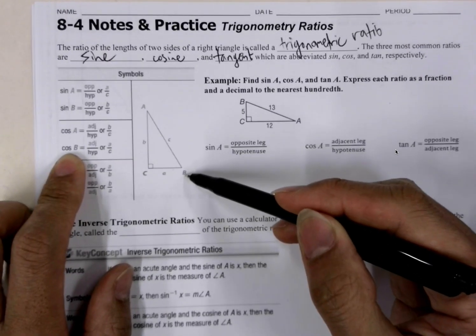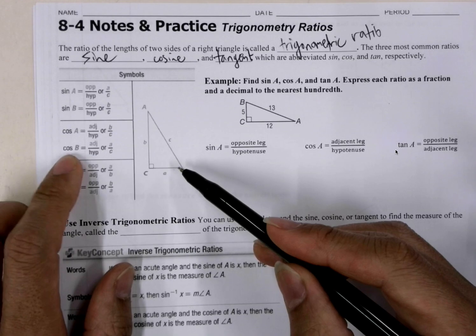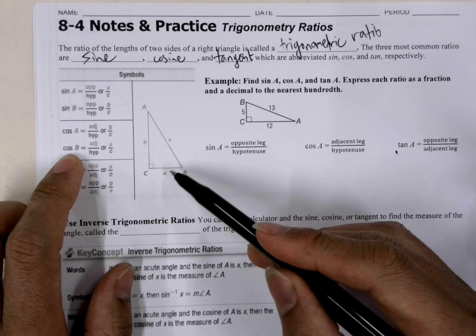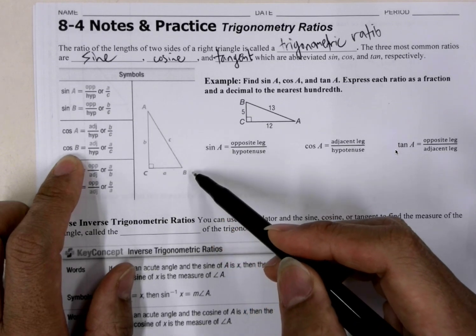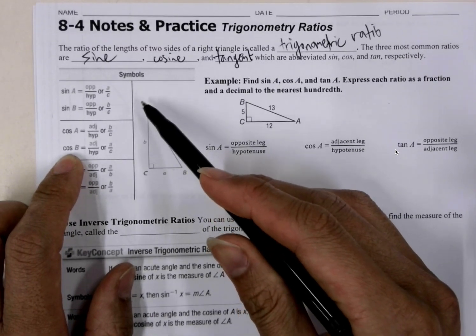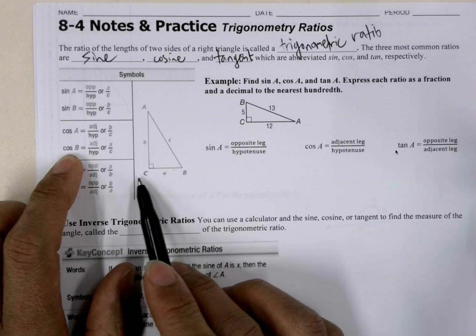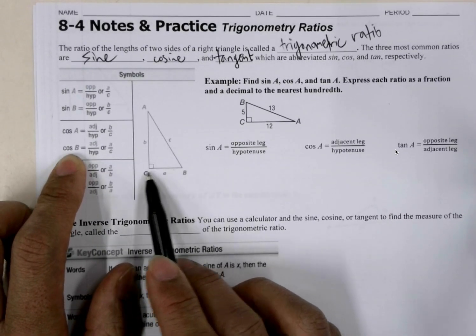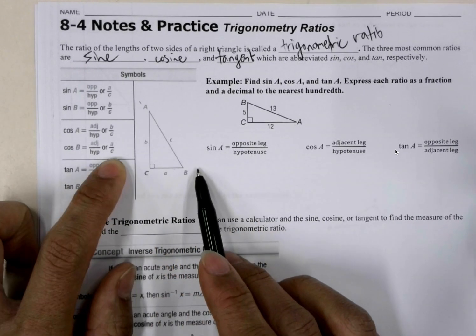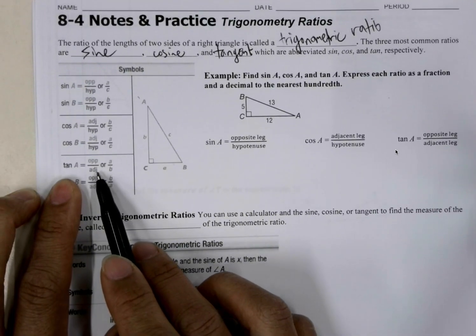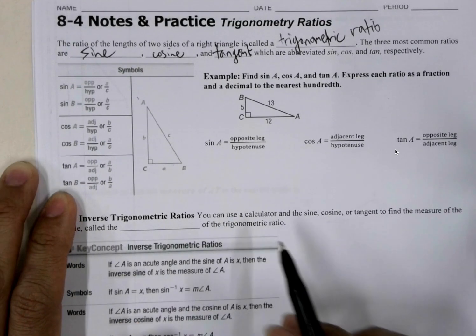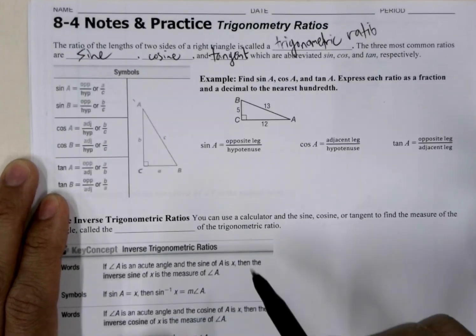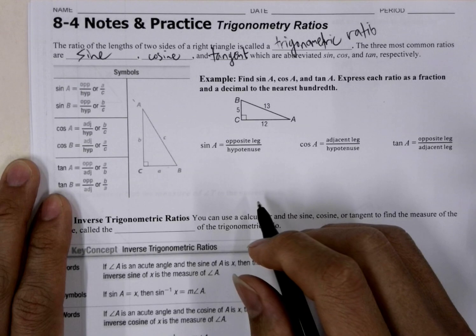And then if we're looking at angle B, the cosine of B would be the adjacent leg, which would be not C, because that's the hypotenuse. It wouldn't be B, that's the opposite leg. It'd be A. A is the adjacent leg over the hypotenuse C. And tangent is opposite over adjacent. So we're going to go ahead and work these out using a calculator.